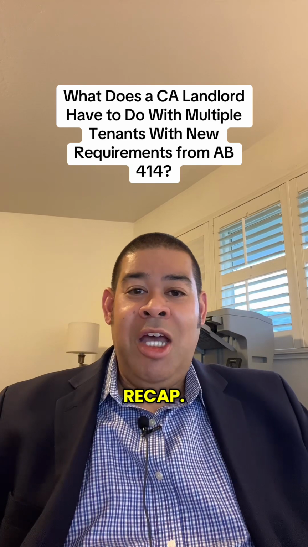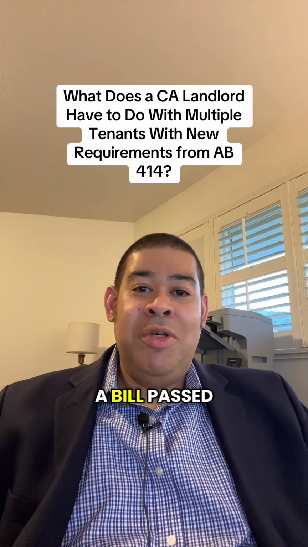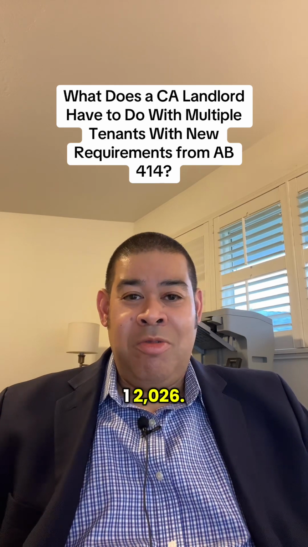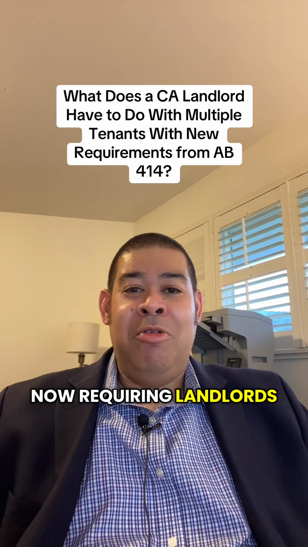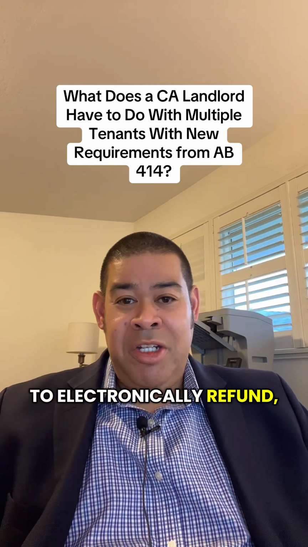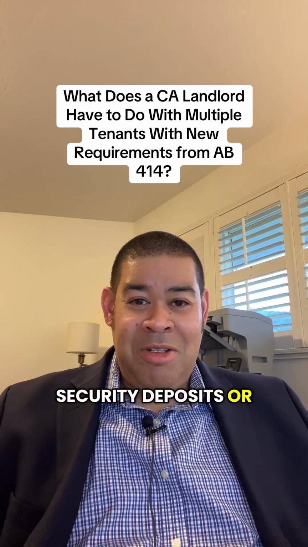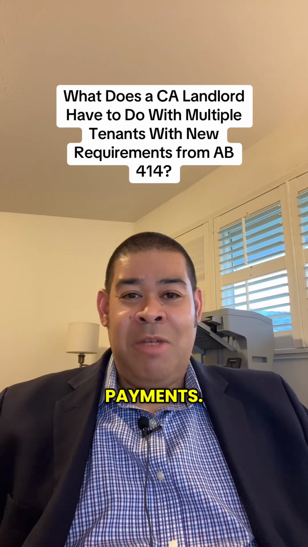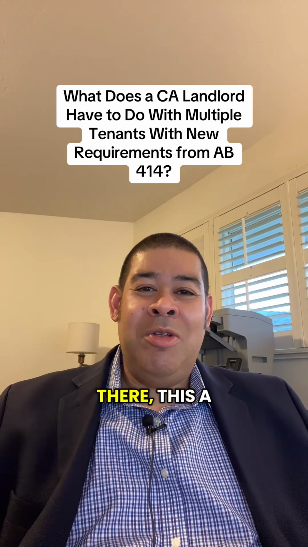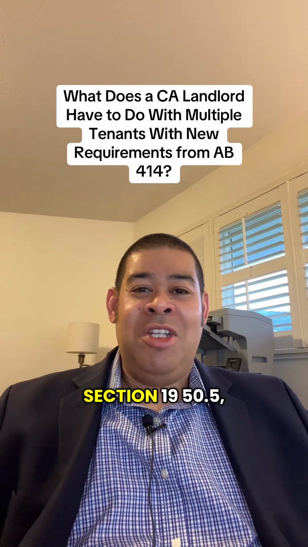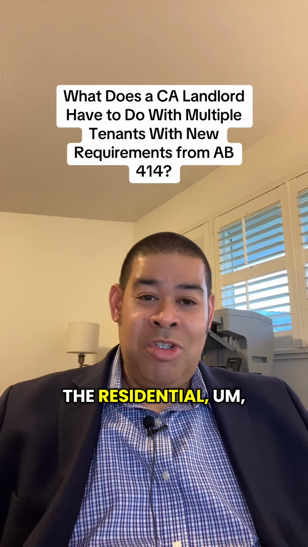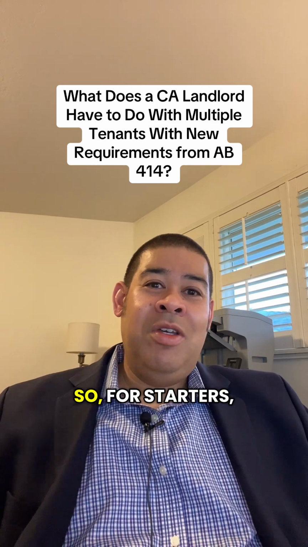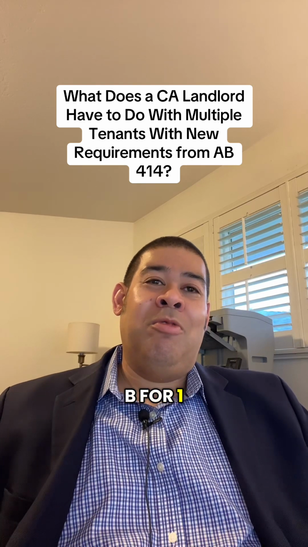Now, just a quick recap, AB 414 was a bill passed last year. It went into effect last week, January 1, 2026, now requiring landlords to electronically refund security deposits, or remaining portions of security deposits, to tenants if they accept electronic payments. This bill made some amendments to Civil Code Section 1950.5, the residential security deposit statute, and added a couple of provisions. So for starters, when does AB 414 apply?